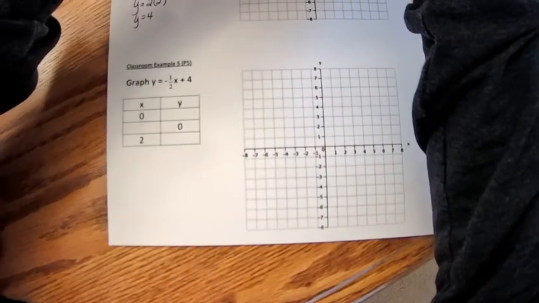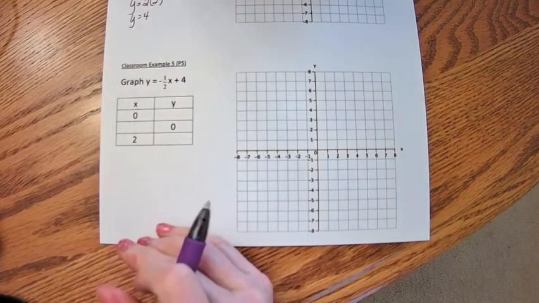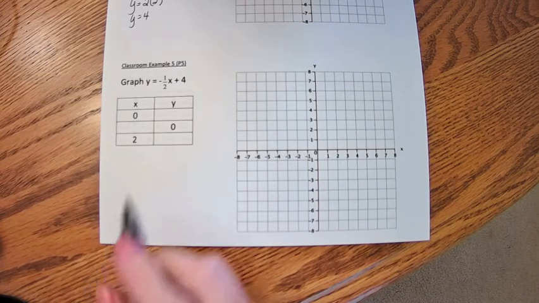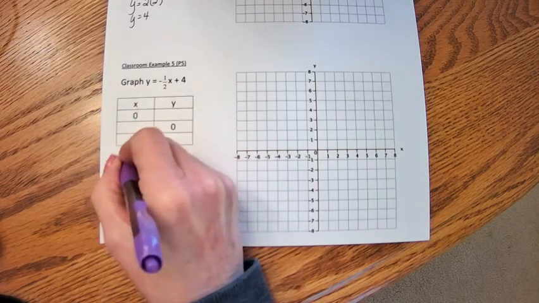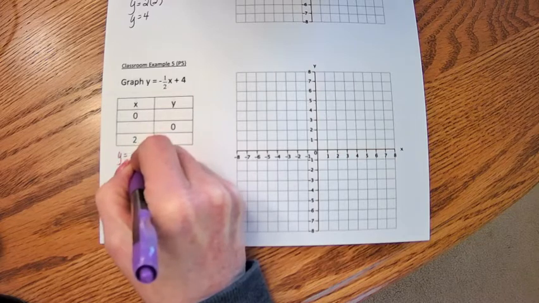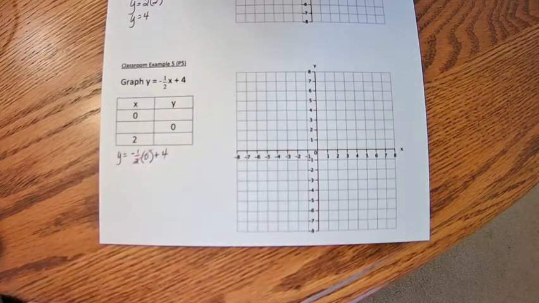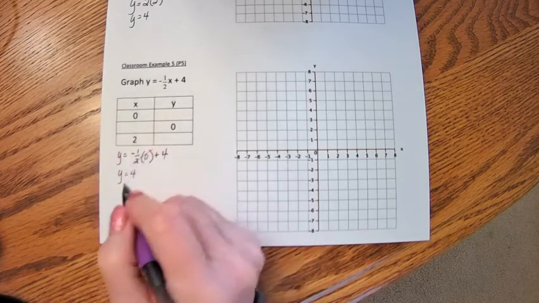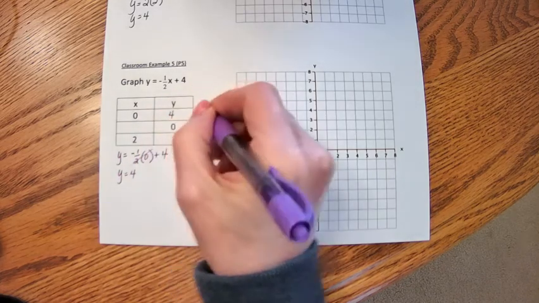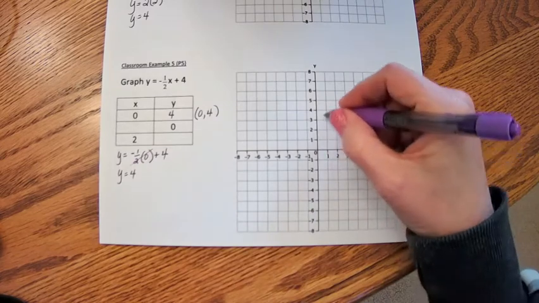For classroom example 5, we're going to follow the same process. It's just here we have a fraction, but that's okay. We'll deal with it, right? Here we want to find the y value when x is 0. What is the y value? Negative 1/2 when x is 0. Well, we're real happy when anything multiplied by 0 is just 0. So that would be y is 4. So that means the point 0, 4 is on the graph.